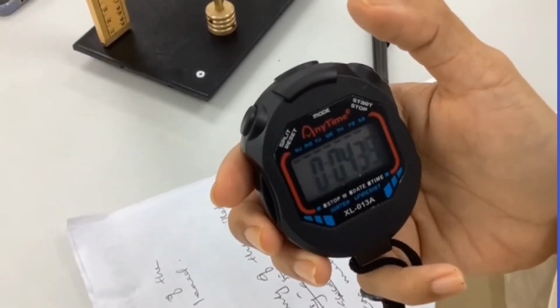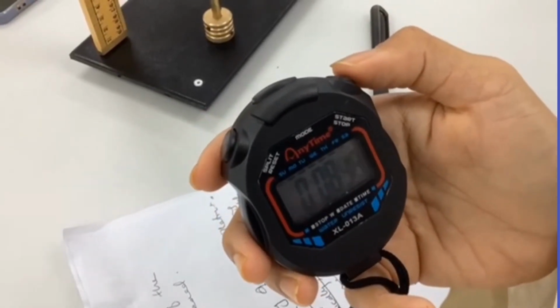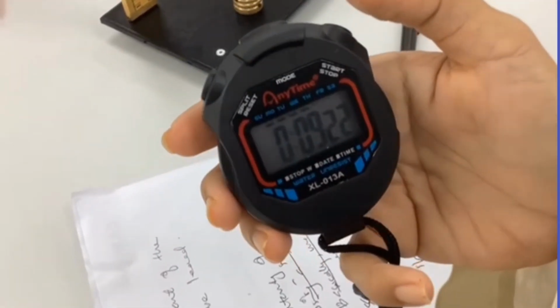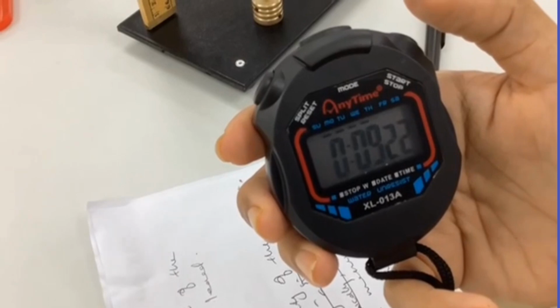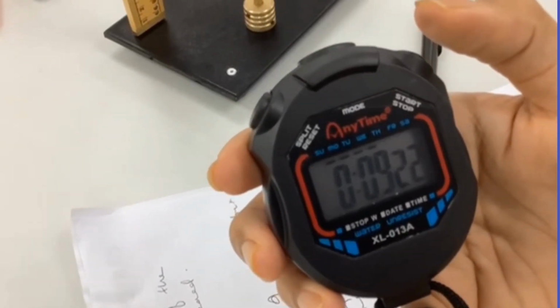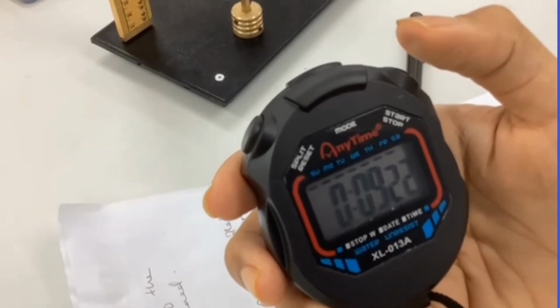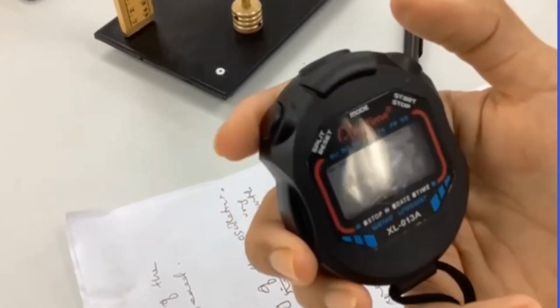After 10 oscillations, you can press the stop button, and let's say the reading is 0.0922. So you can see how precise the stopwatch is, where it can calculate up to 4 decimal places. So in your data, you must include 4 decimal places for every trial.